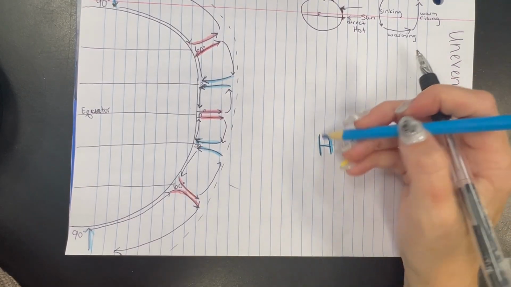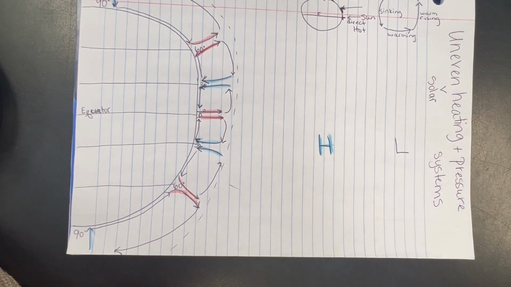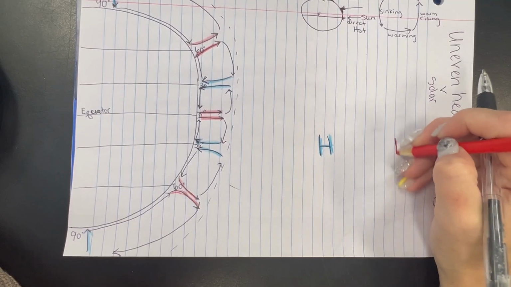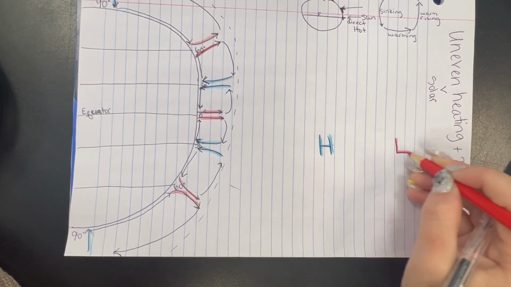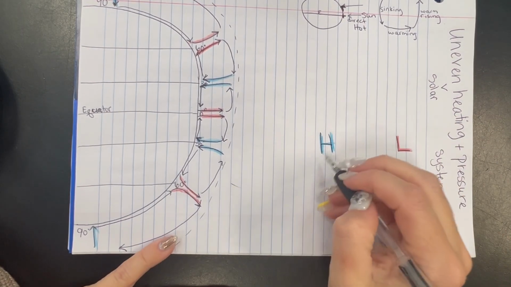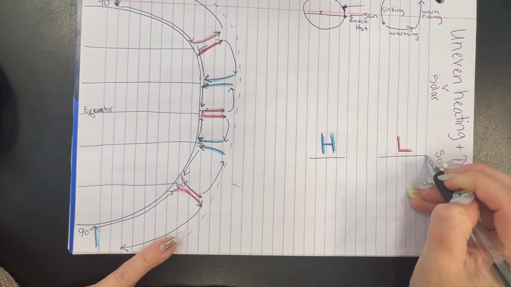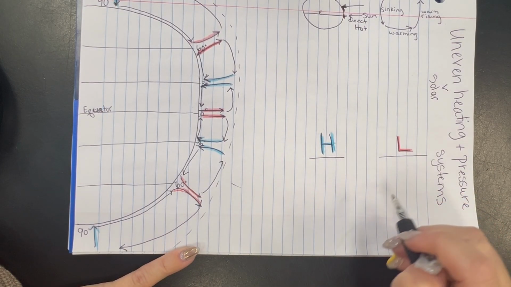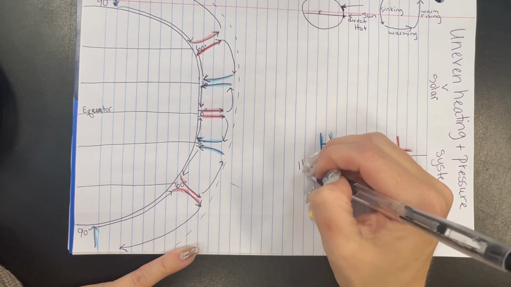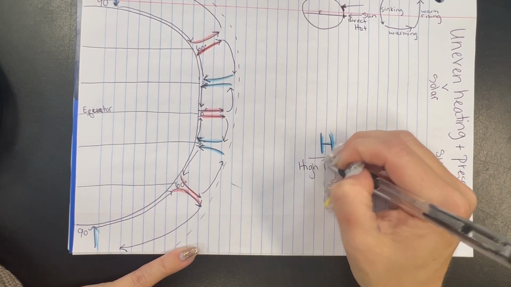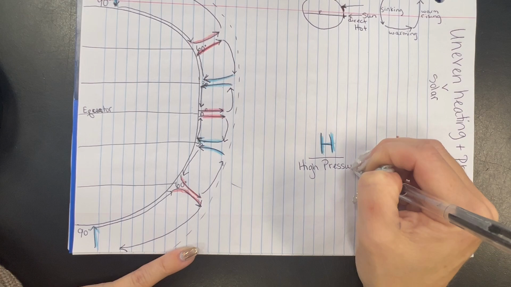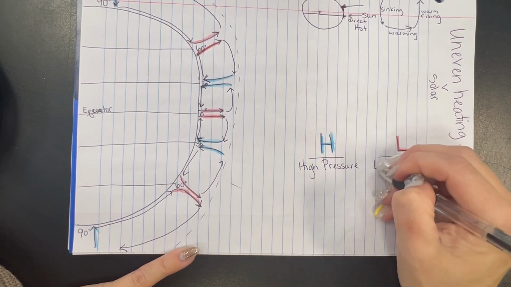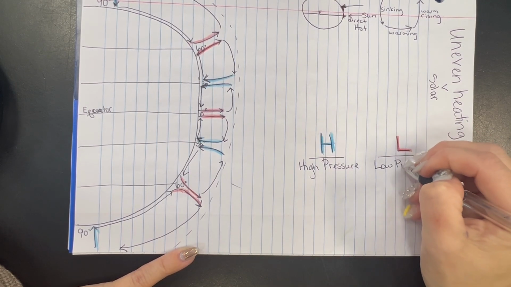High pressure, go ahead and start putting some blue there, and we're going to have a low pressure. This is going to come back around when we get to weather.